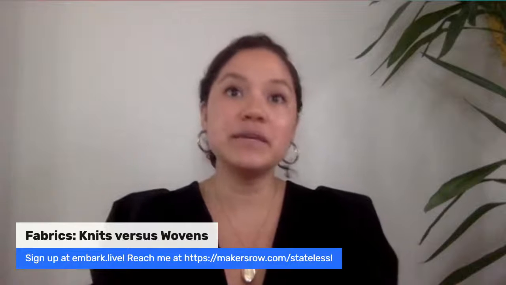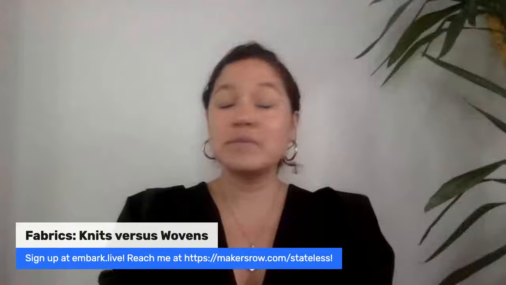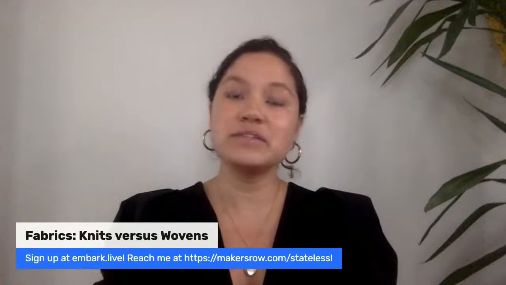Lace is knit, and some laces can be stretch and some can be non-stretch. Lace can be very expensive when it's made of silk. It can be very expensive when it's non-stretch.